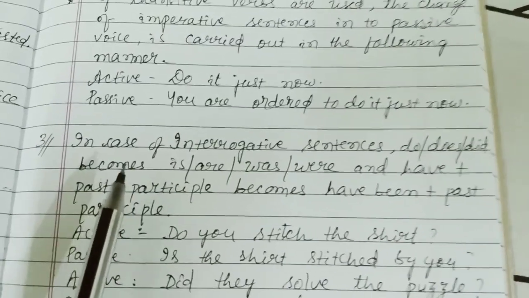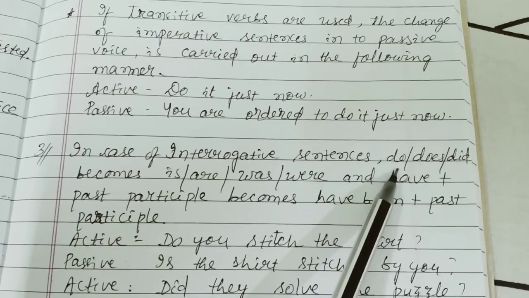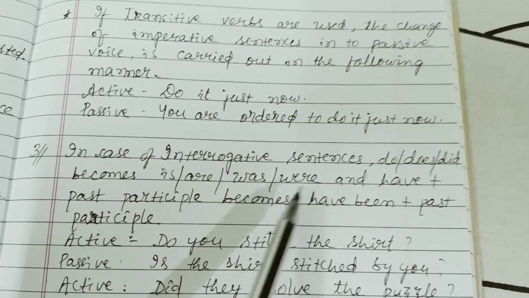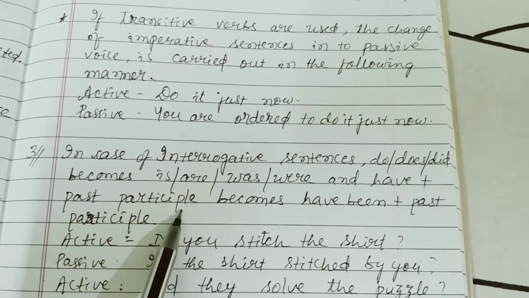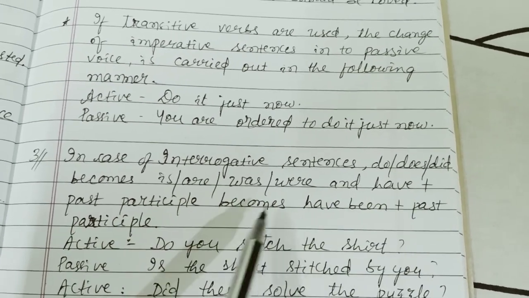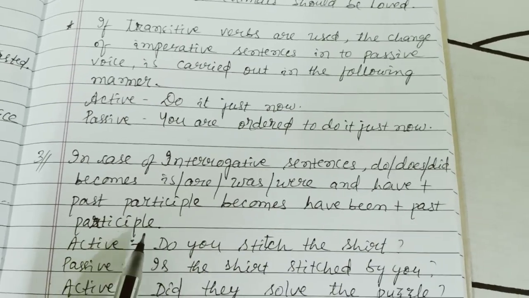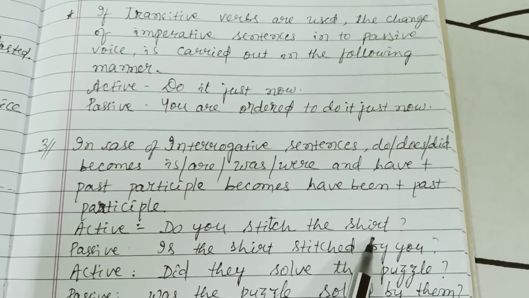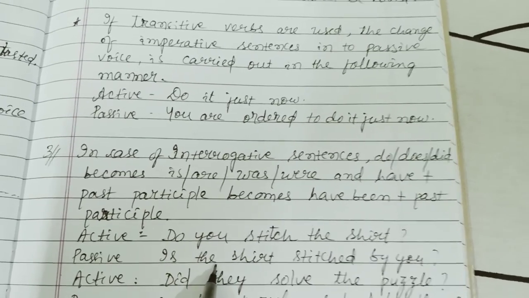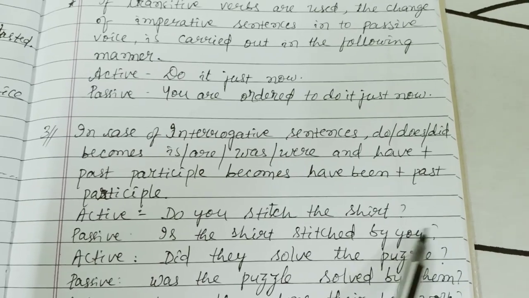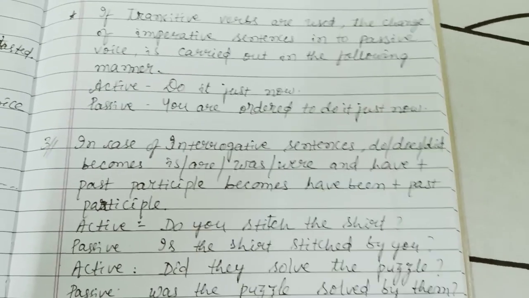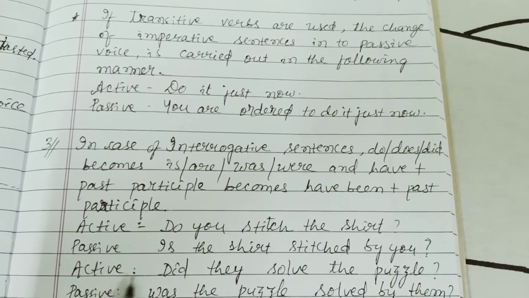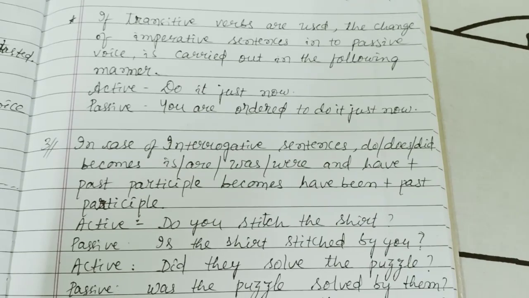In the case of interrogative sentences, do, does, did become is, are, was, were. And have plus a past participle becomes have been plus past participle. See that? "Do you stitch the shirt?" Shirt is singular, so we are using is: "Is the shirt stitched by you?" A question mark should be put. Are you understanding now? We have to use the question mark, otherwise it will be wrong, because it belongs to an interrogative sentence.